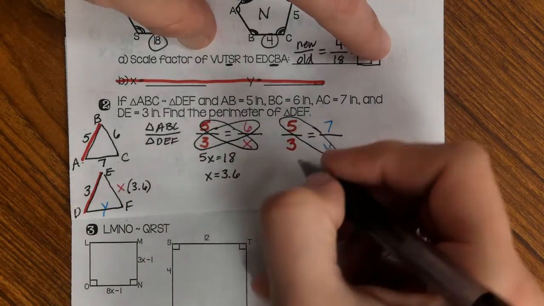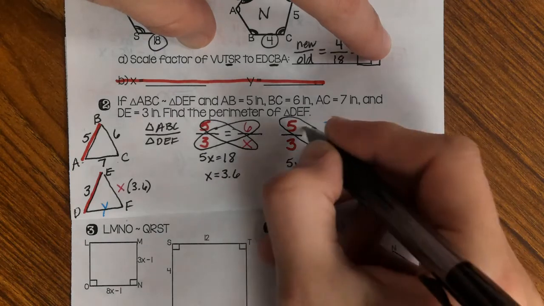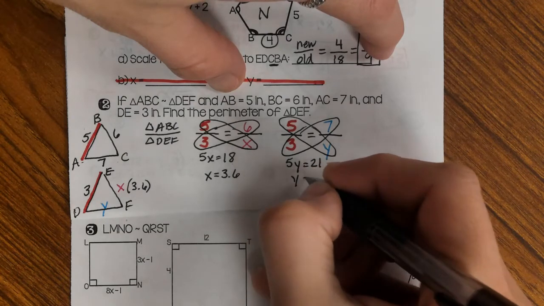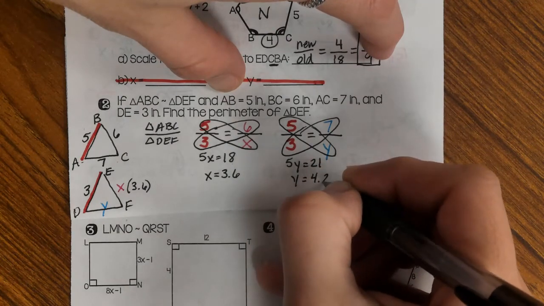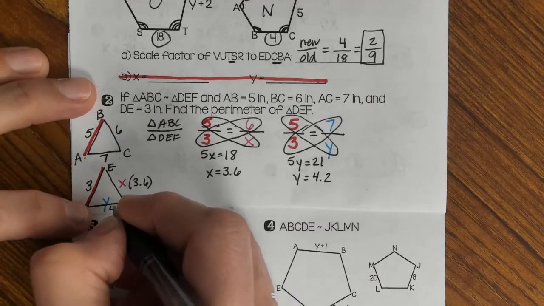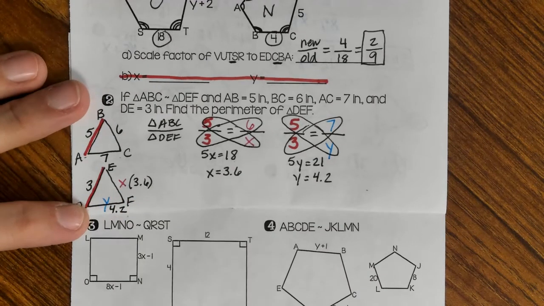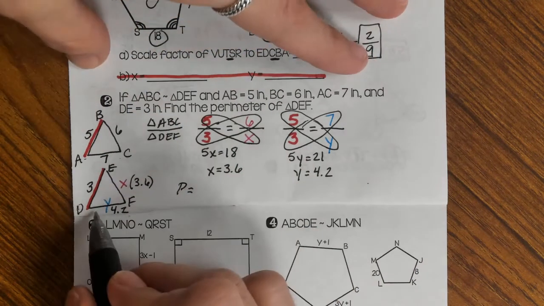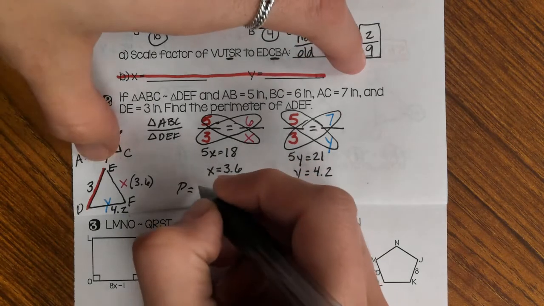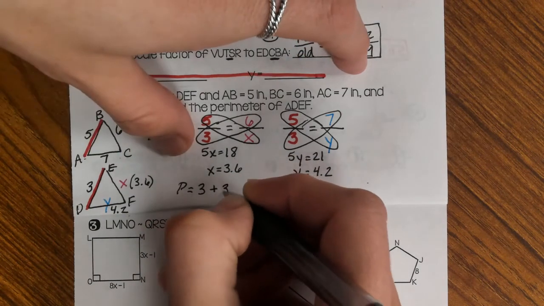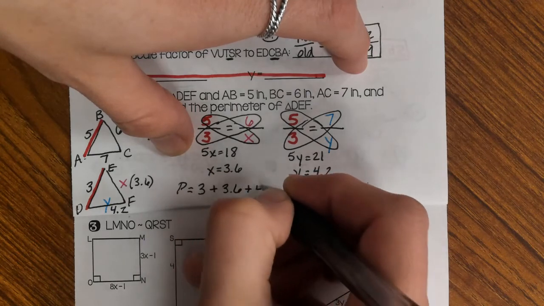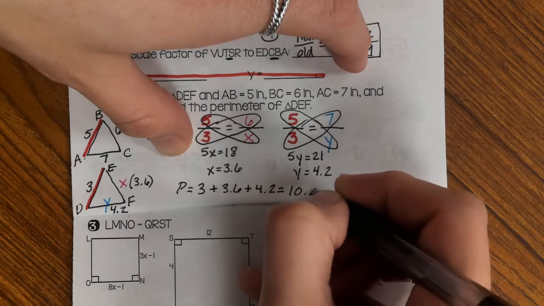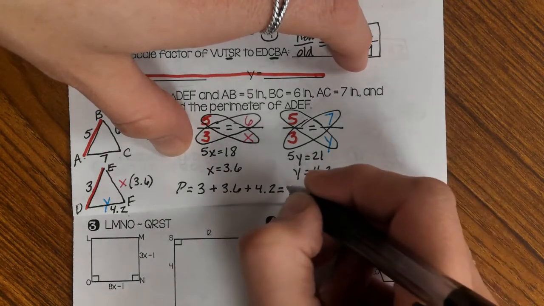We do our cross multiplying. I get 5y is equal to 7 times 3, which is 21. When I divide both sides by 5, y is going to come out to 4.2. So now to find the perimeter, if I want the perimeter of triangle DEF, we just add that 3 plus the 3.6 that we found plus the 4.2 that we found, and we find out that our perimeter comes out to 10.8 inches.